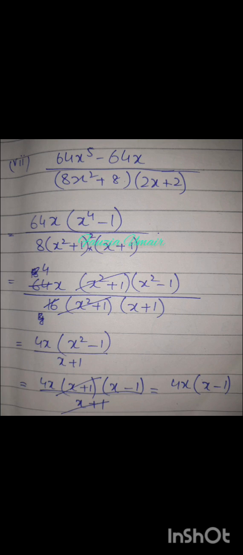So I have used the identity. So it became (x square plus 1) into (x square minus 1), and in the denominator it was (x square plus 1) into (x plus 1). So x square plus 1 was cancelled, and I was left with 4x into (x square minus 1) divided by (x plus 1). Now I have seen x square minus 1, I can still use the identity. So I have used the formula again, and I have written it (x plus 1) into (x minus 1). (x plus 1) was again cancelled, and I was left with 4x into (x minus 1). That was my answer. This cannot be reduced any further.